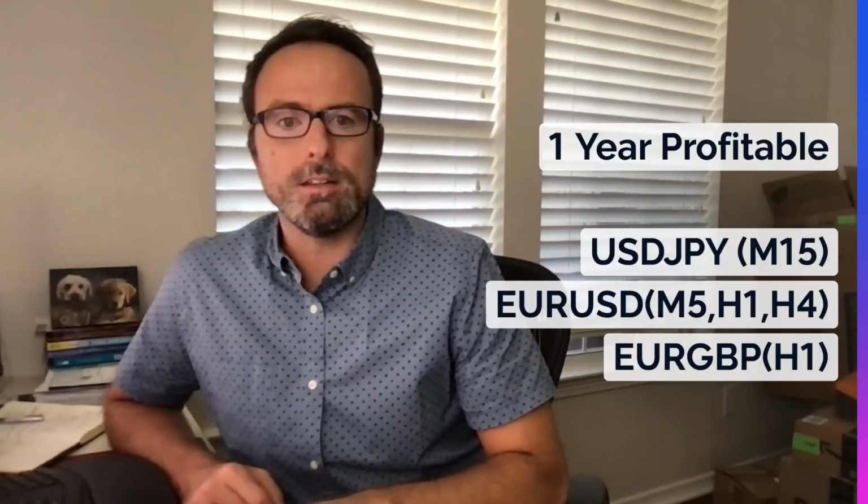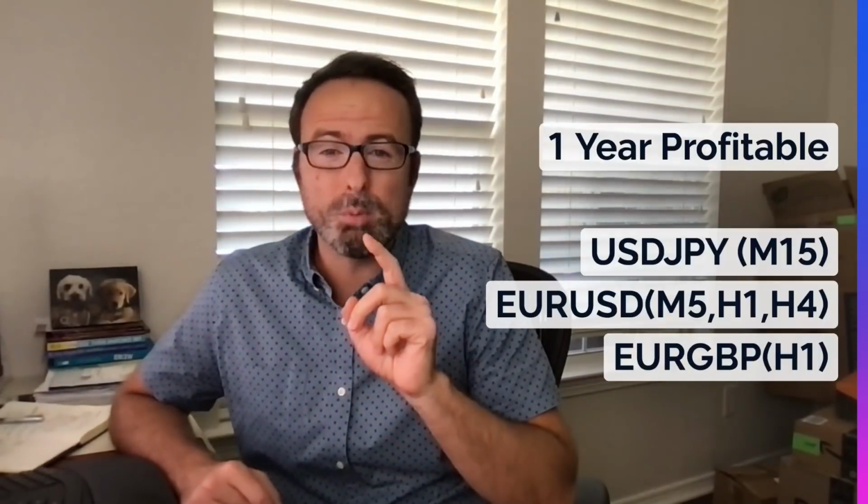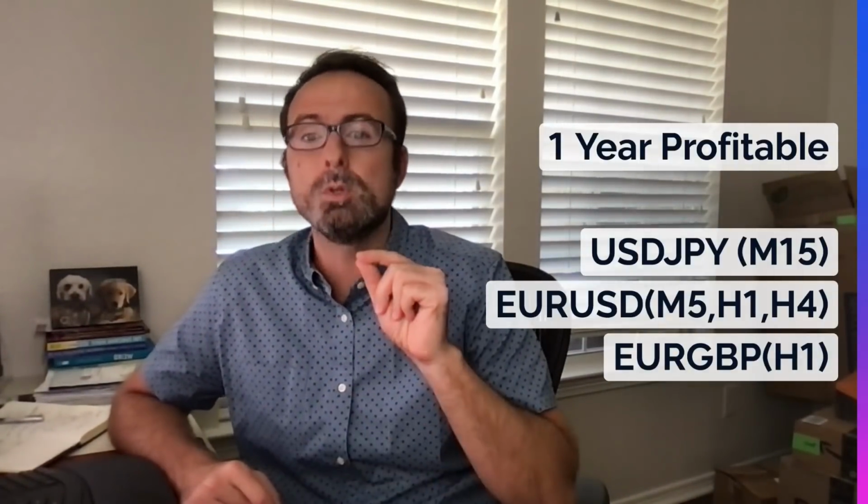The dollar yen and the 15-minute combo, 11.35% return, which is pretty awesome for a year. The euro dollar 5-minute interval was profitable. The 1 hour interval, 8% profitability for the year. The 4 hour interval, 9.5% profit for the year. Euro pound, 1 hour was profitable.